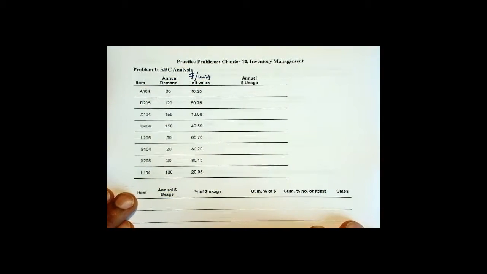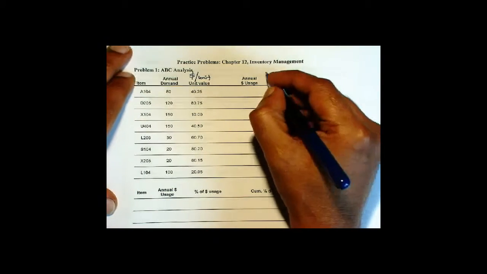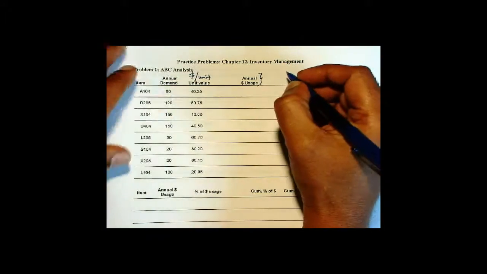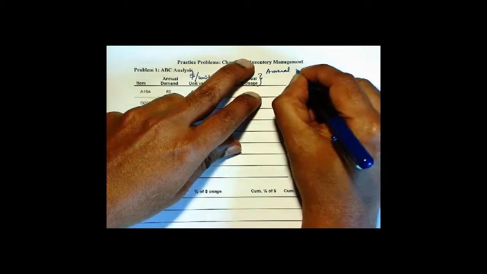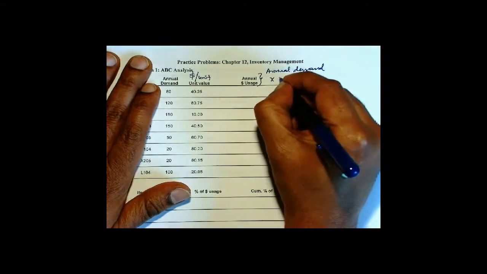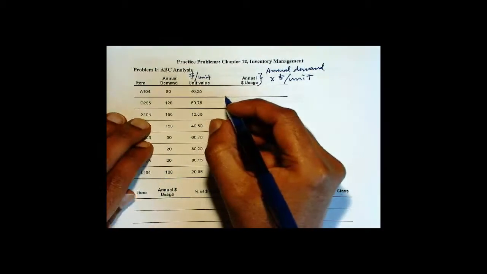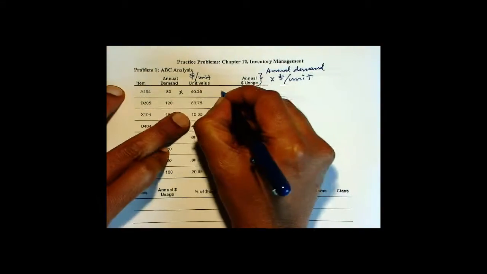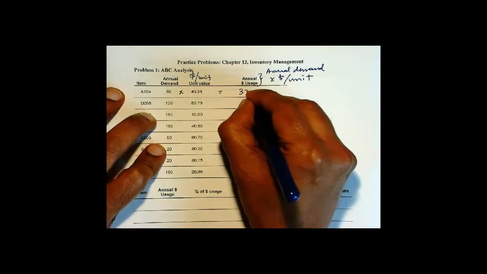So the first step is to find the annual dollar usage. The annual dollar usage is annual demand multiplied by dollars per unit. So here if you multiply like that, then you get the annual dollar usage.